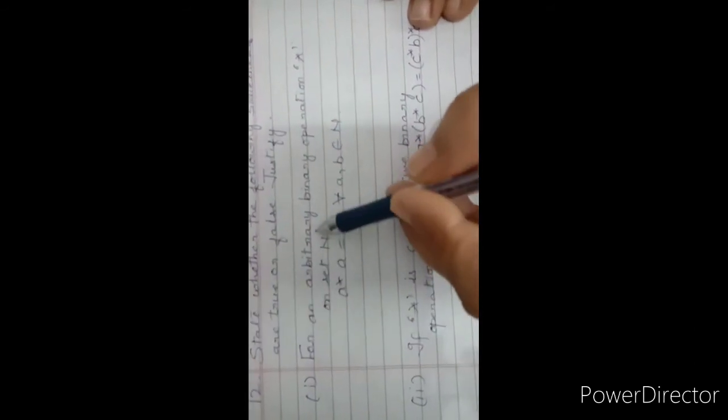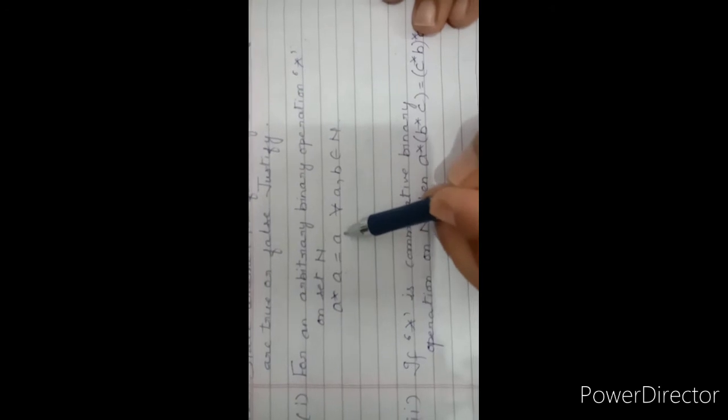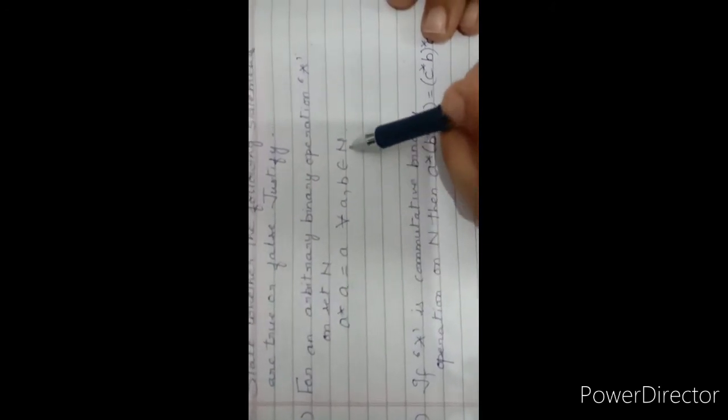Question number 12. Here we are given statements. We have to justify whether they are true or false. Our first statement is, for an arbitrary binary operation star on set N, A star A is equal to A for every A belonging to N. It is not true for every binary operation.